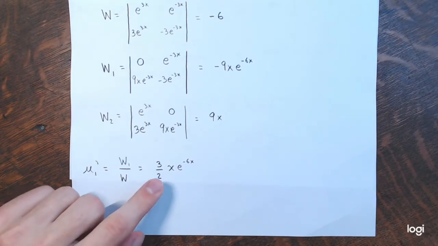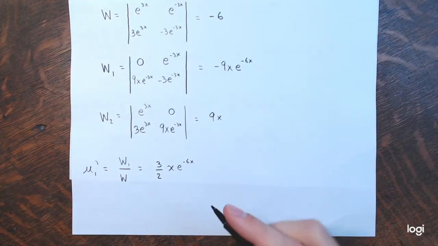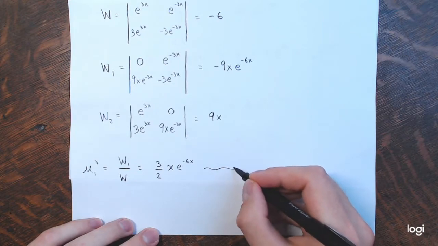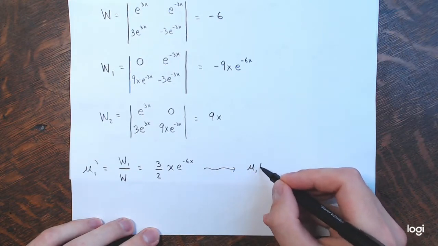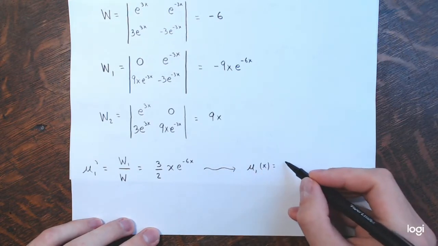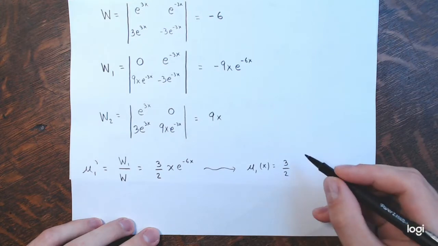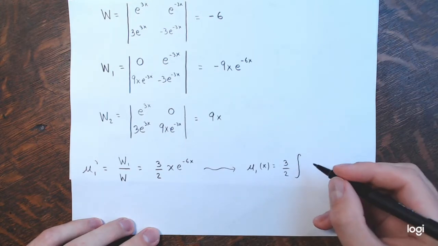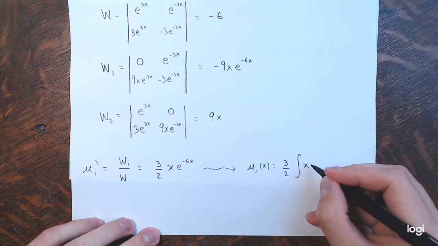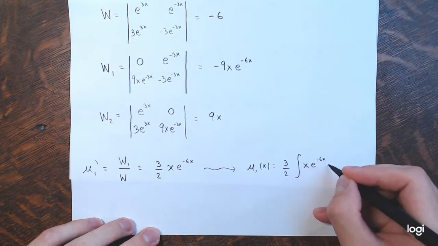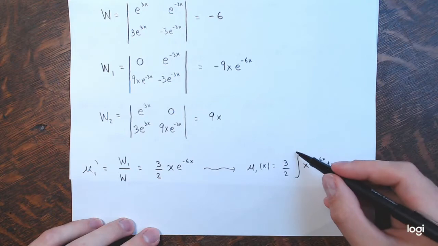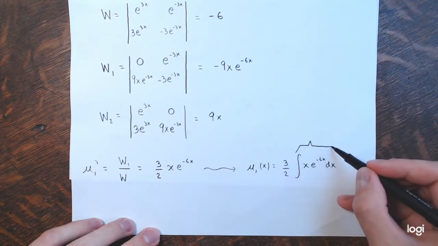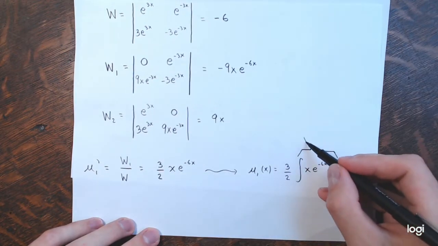Then to find u1 itself, I integrate. So u1 of x is 3 halves times the integral, we could pull the constant out, right? x times e to the negative 6x dx. And this integral here, I would do by parts.